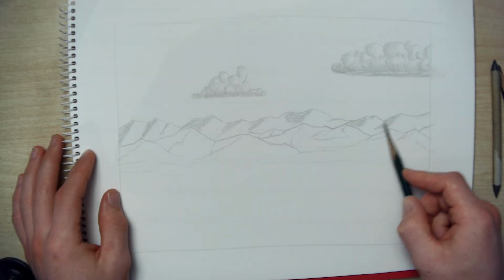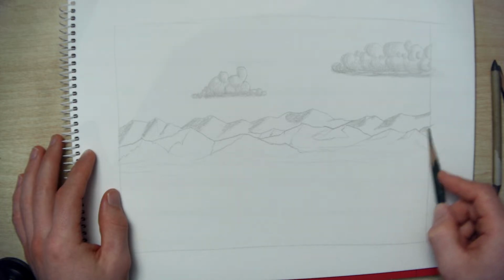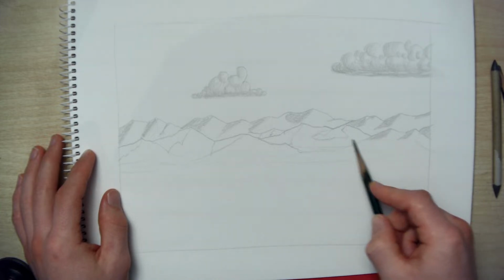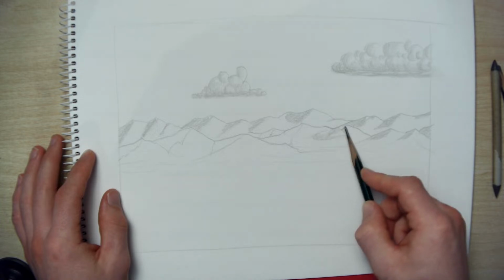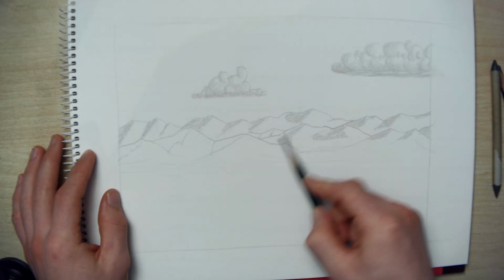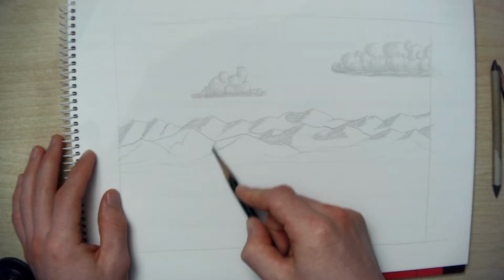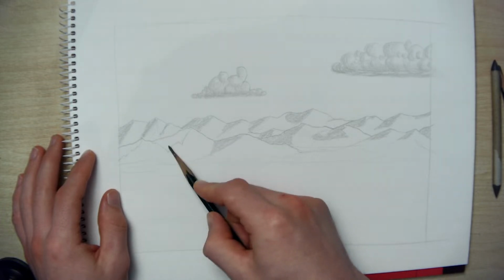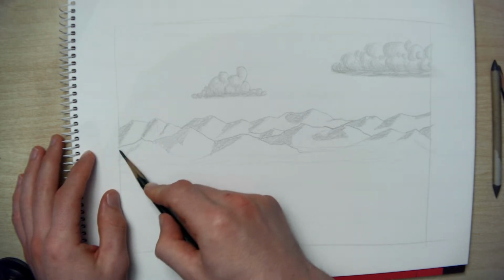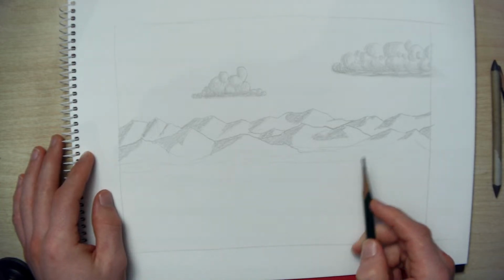So we don't have many dark values down there, not many dark layers or anything, just some mid values that are going on in the distance. Okay, just some general mountain shapes back there.